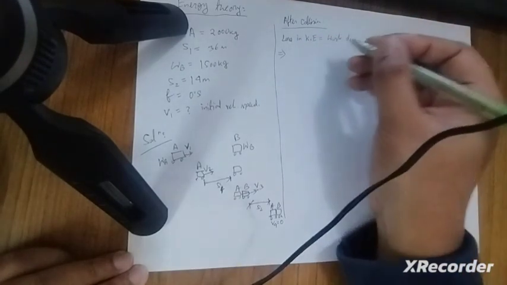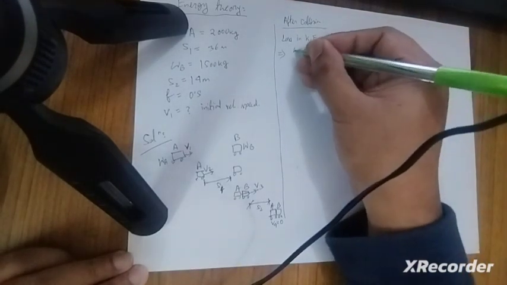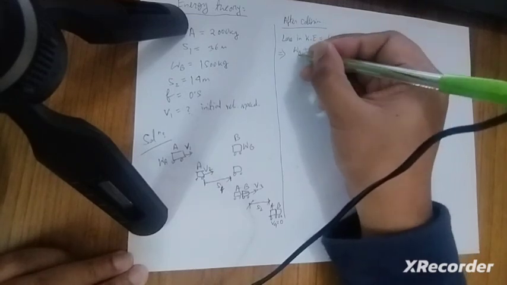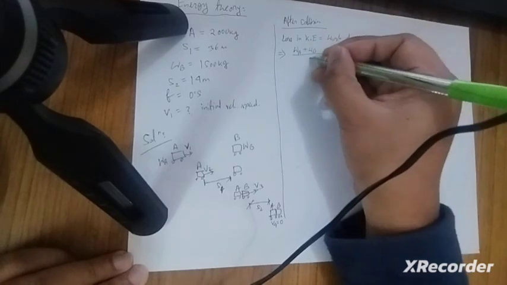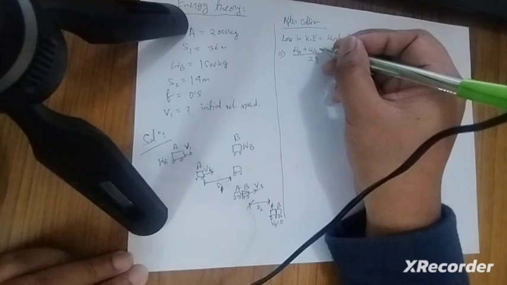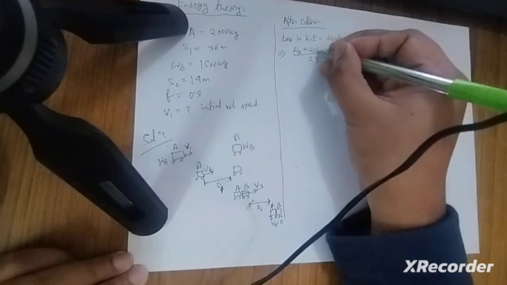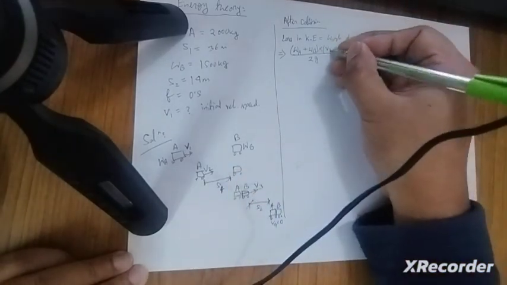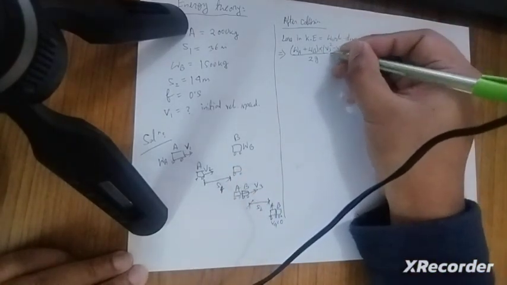The loss of kinetic energy is the weight WA plus WB, and the formula is half mv square, where the speed difference is V3 square minus V4 square.